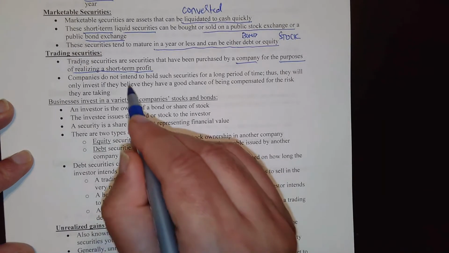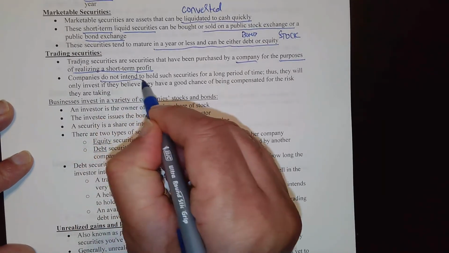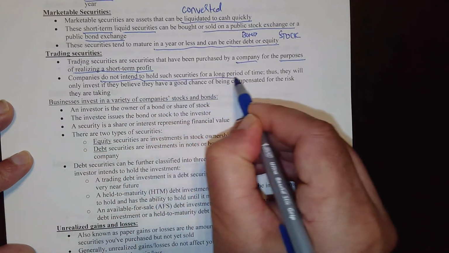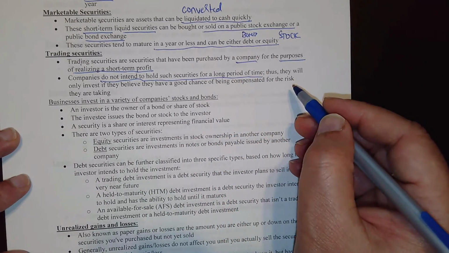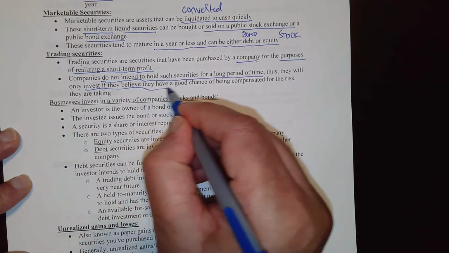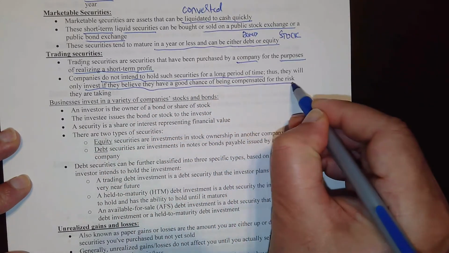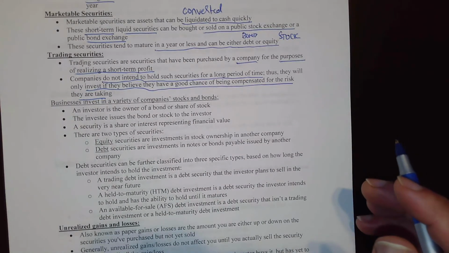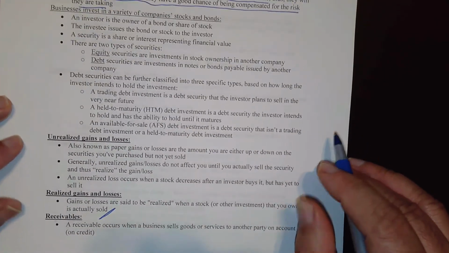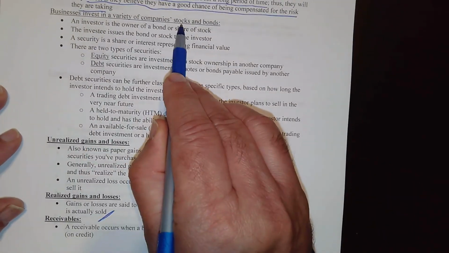Okay, companies do not intend to hold such security for a long period of time, means no more than a year. They will only invest if they believe they have a good chance of being compensated for the risk they are taking. Means if they truly believe that the price of the share is going to go up, then they will invest in it. Okay. Businesses invest in a variety of companies and stocks and bonds.